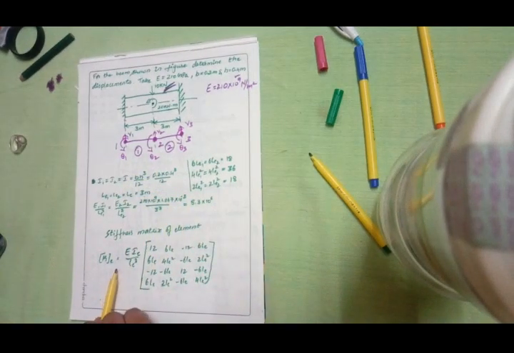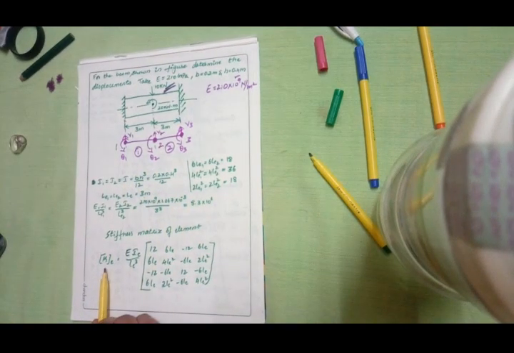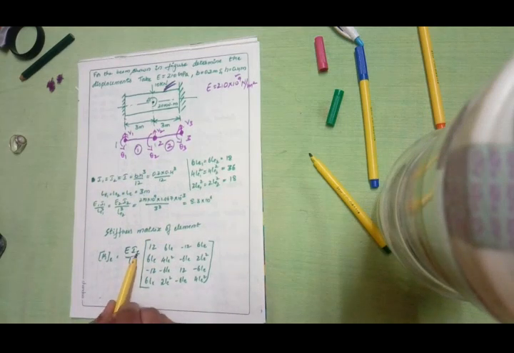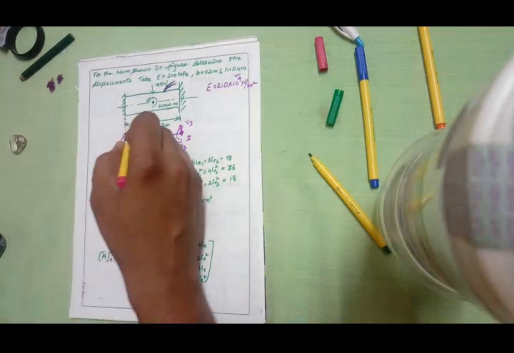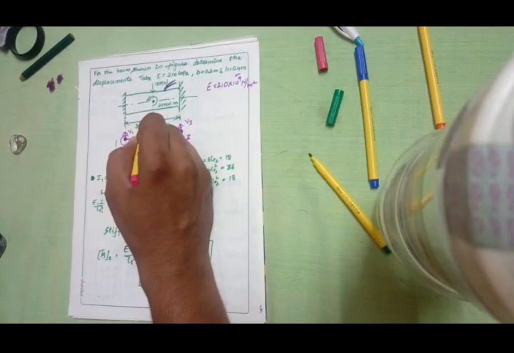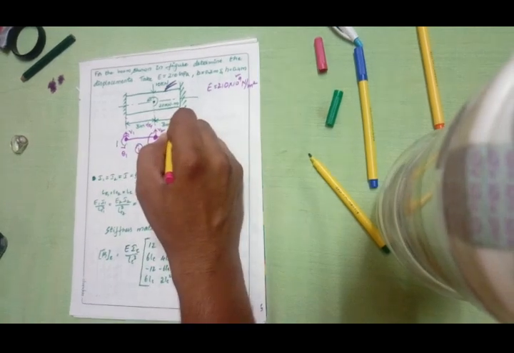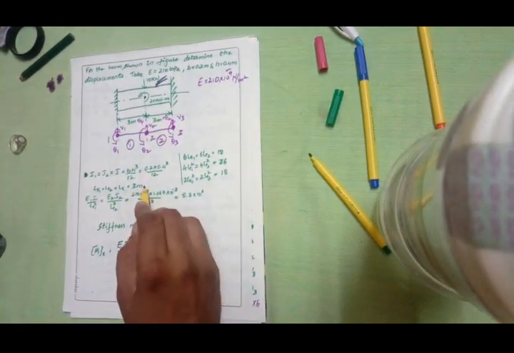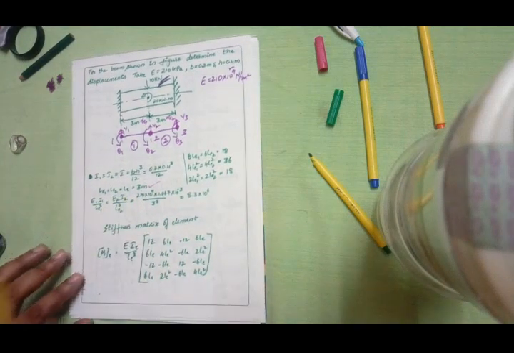Now, first and foremost, our intention is to find the stiffness matrix. For the stiffness matrix, what all do we need? EI by LE cube. What is this? E is Young's modulus, I is the area moment of inertia, and LE is the length of the element. You can see that the length of element 1 and element 2 is the same, that is 3 meters and 3 meters, which I have written here.